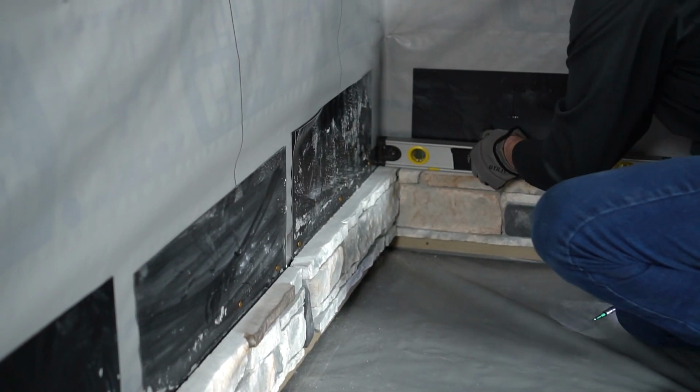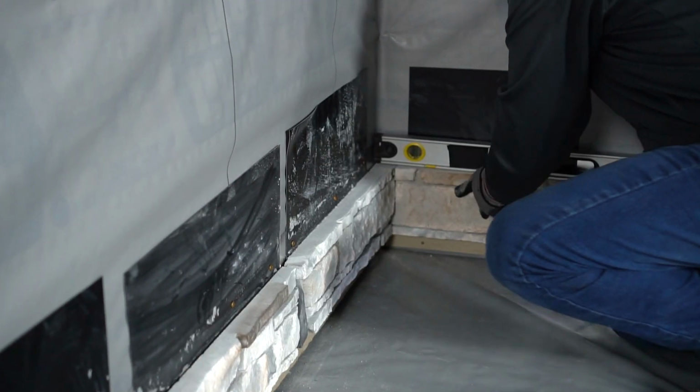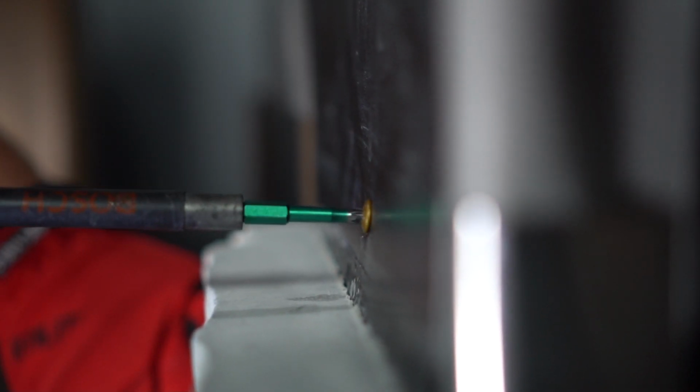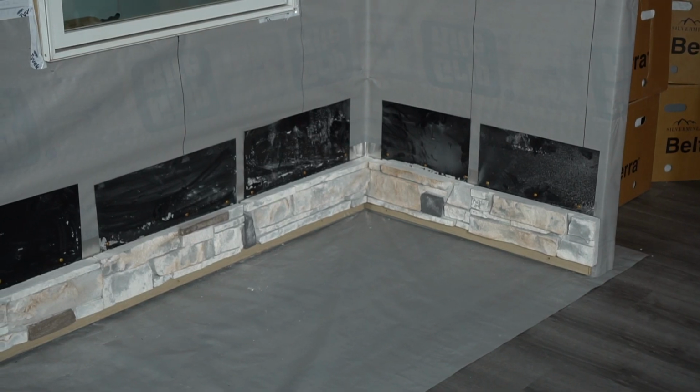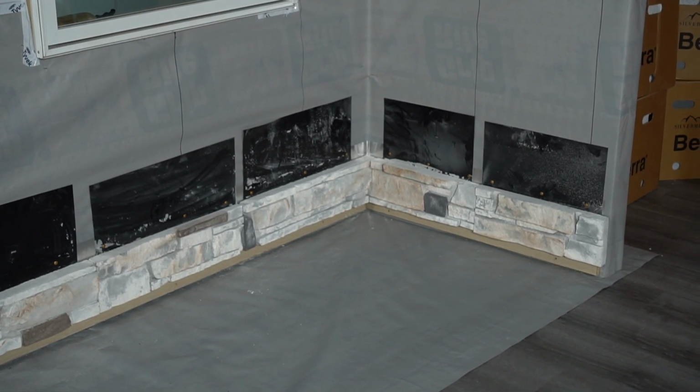Use a level on every panel and accessory to ensure the panels stay level from panel to panel and course to course. Each panel is fastened with 3 screws, with 1 screw that penetrates a stud and 2 screws that penetrate the wood sheathing. Continue installing panels until you have completed the initial course or worked your way to an inside corner.